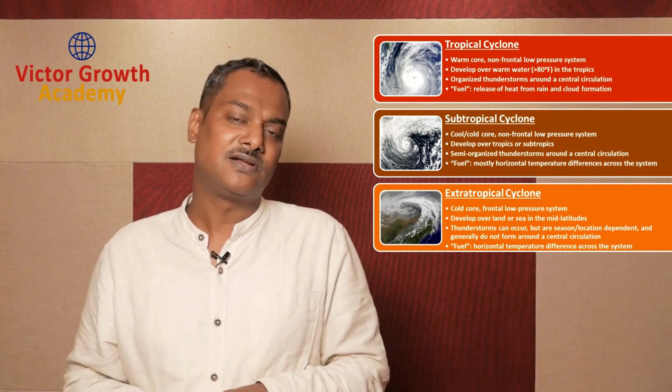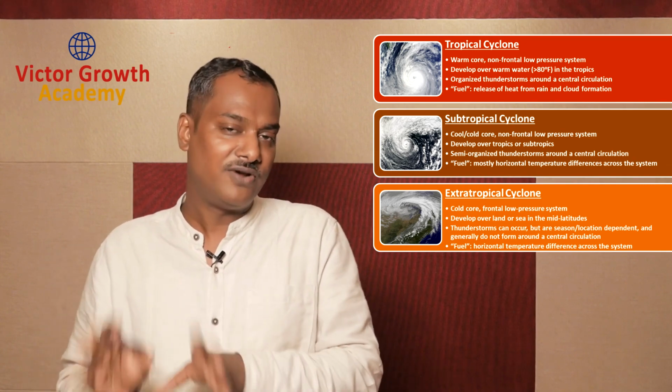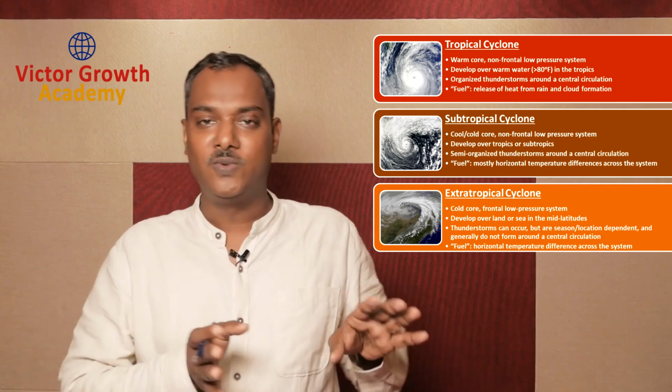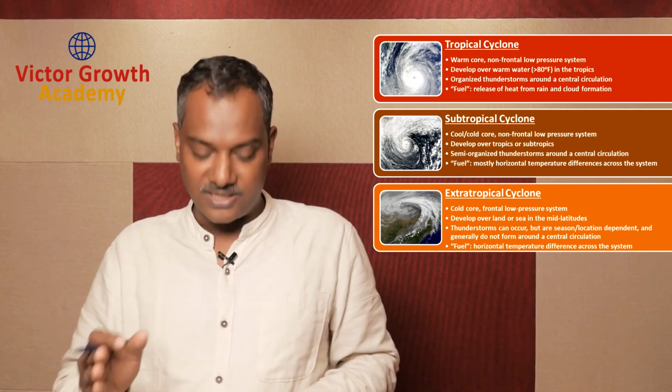The property of the tropical cyclone is that it will be created in the sea only. It will not be found on land. And they always move from east to west. That is why Andhra Pradesh, Tamil Nadu and Odisha are getting affected.